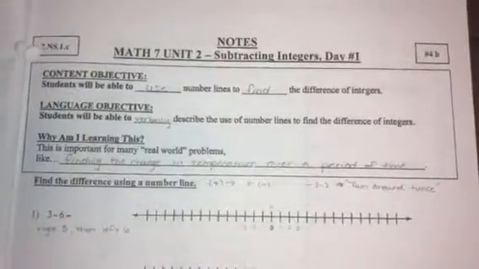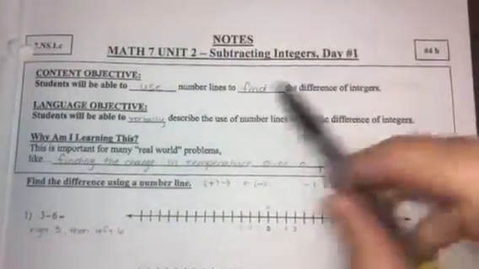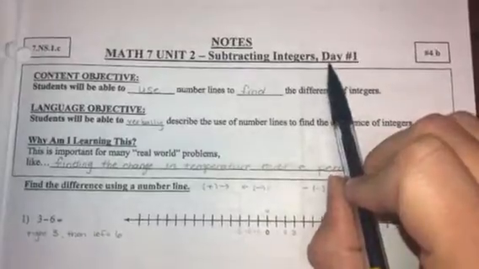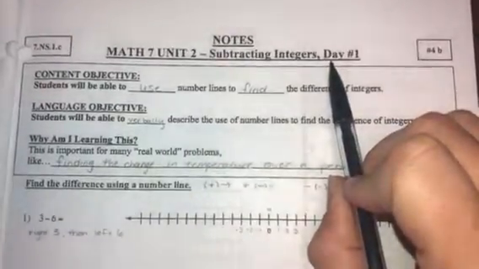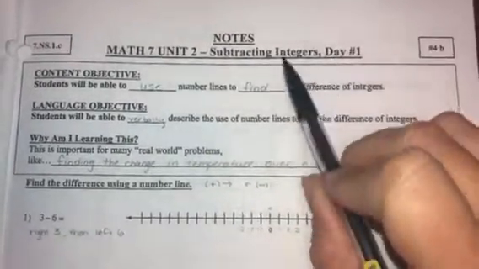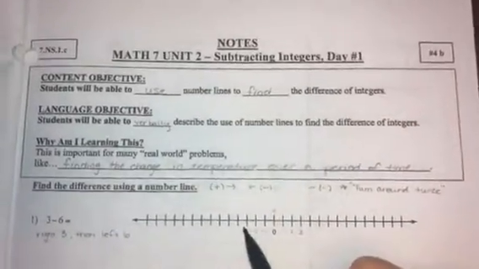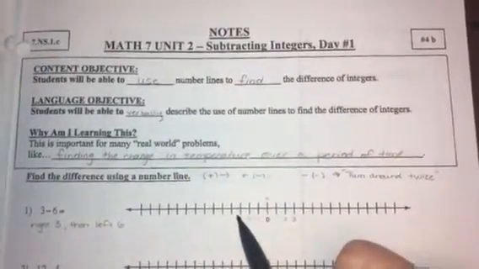Hello, today we're going over lesson 4B, subtracting integers. Today's just day one. We're going to be looking at this for the next couple of days. So today we're going to be looking at subtracting integers using a number line. And tomorrow we won't be using the number line quite so much.